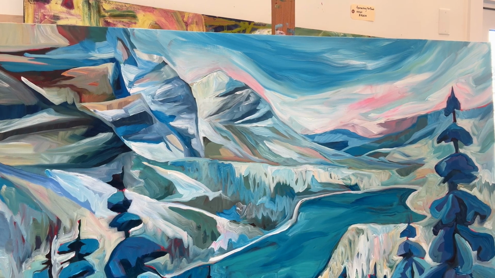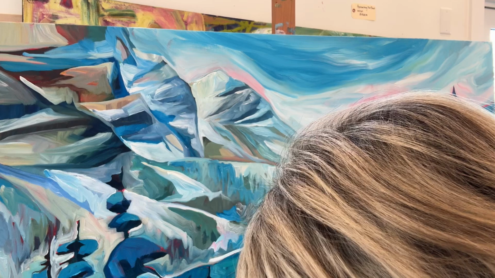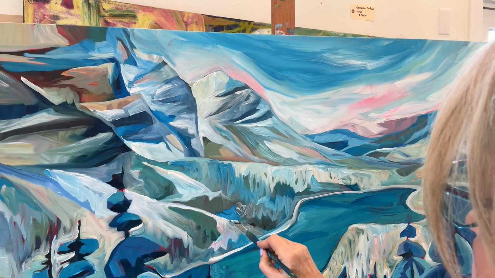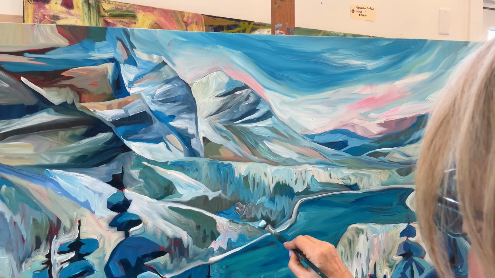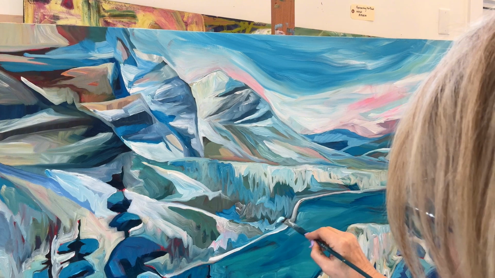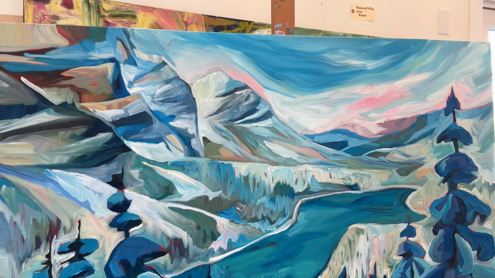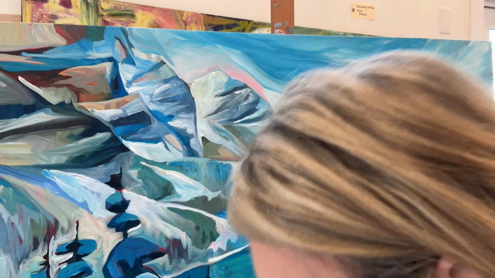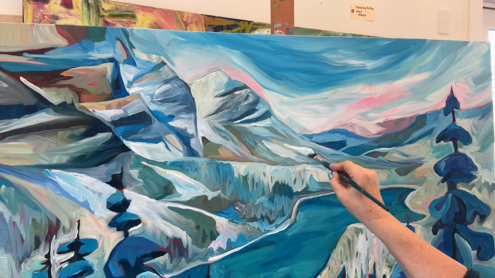So now my full sky is color blocked. I've pushed back half of this background. I'm going to lose that little dark spot there. There's hardly any red popping through, but there is some. Give us a snow pile here.